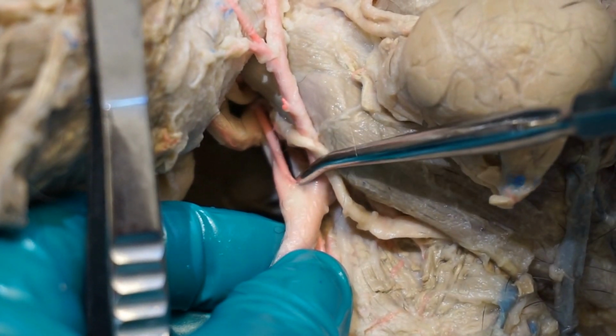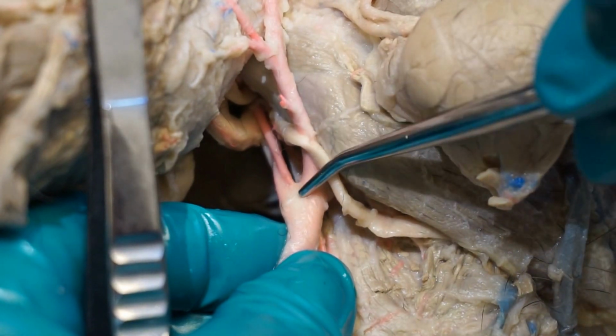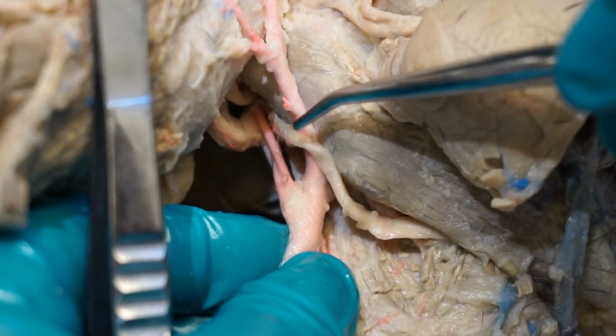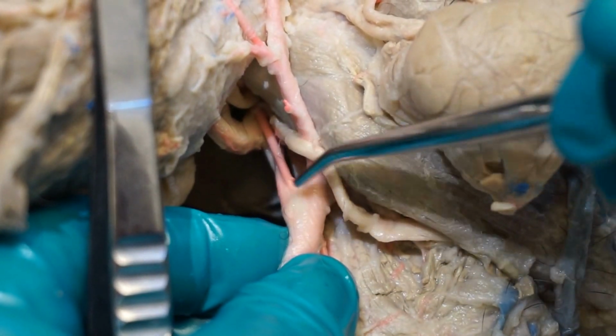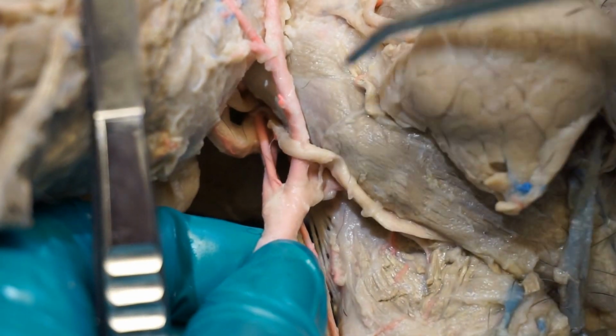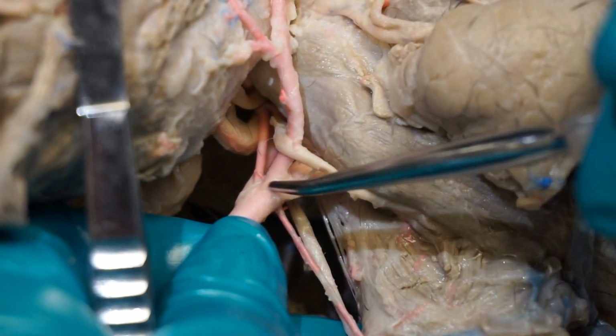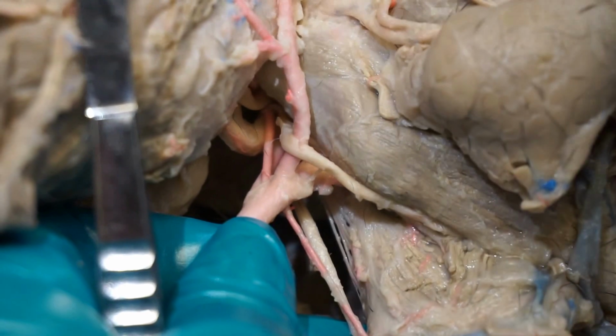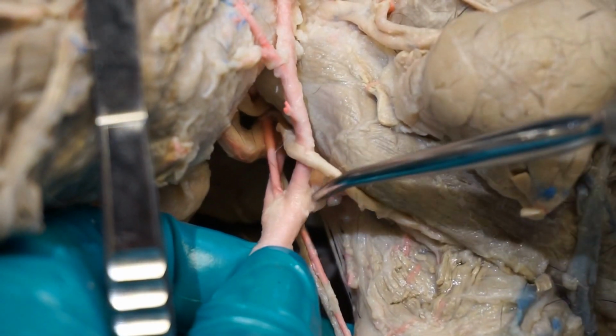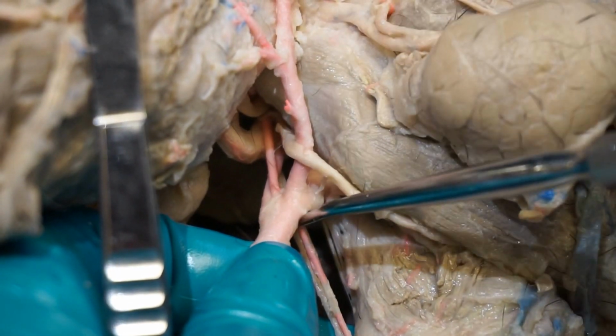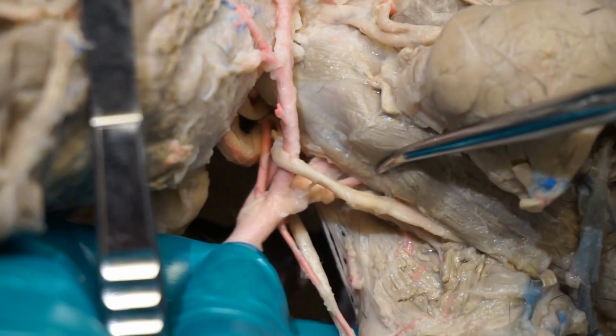So the two of those tend to come off very close together. We name the internal carotid due to that carotid sinus. As soon as the internal carotid comes off, the main channel changes to external carotid.